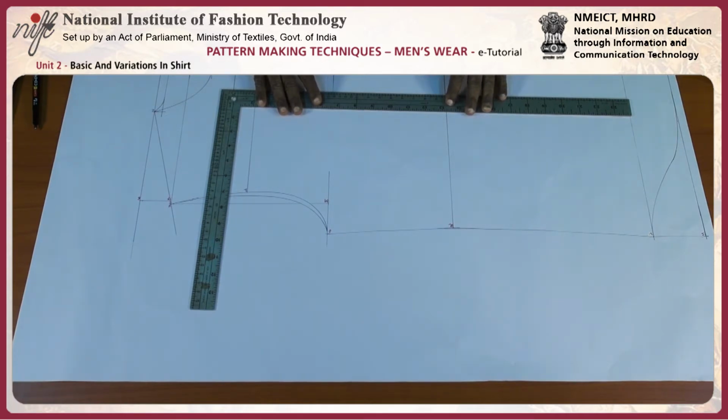Let us start the fifth diagram, which will be with the extension of center front, pocket placement and button placement, then the shoulder and front shoulder overlap.